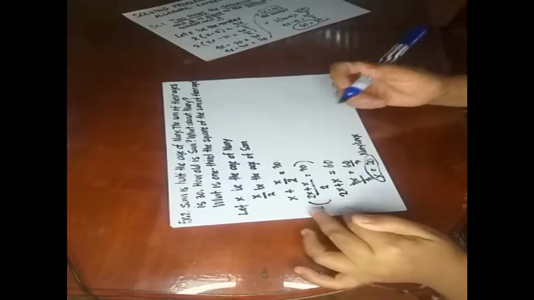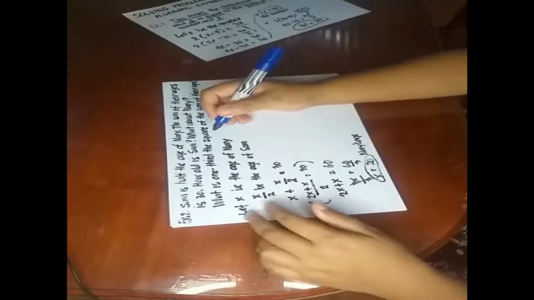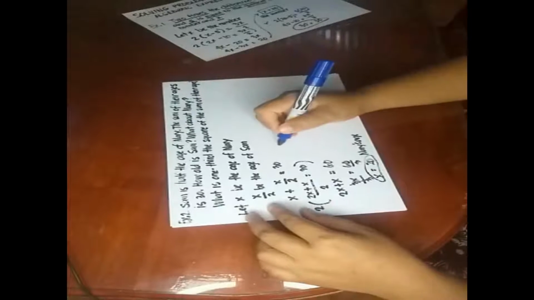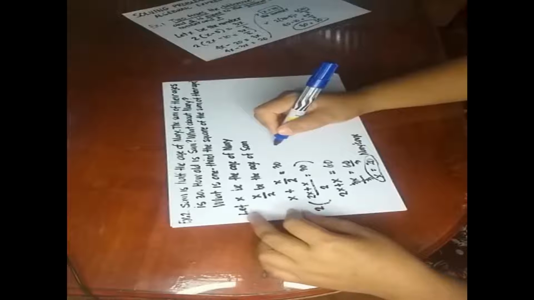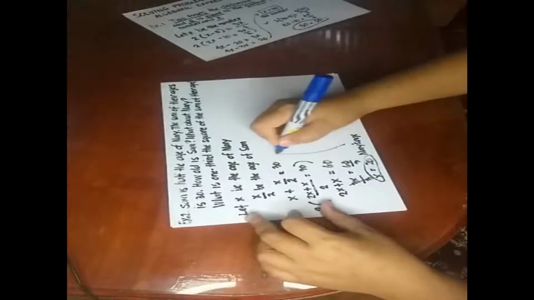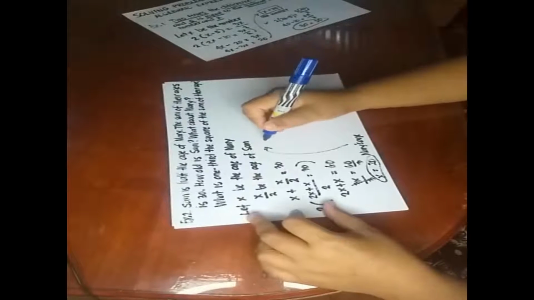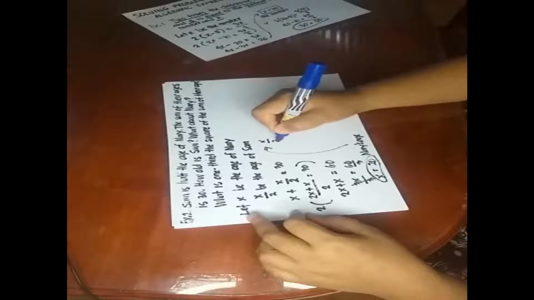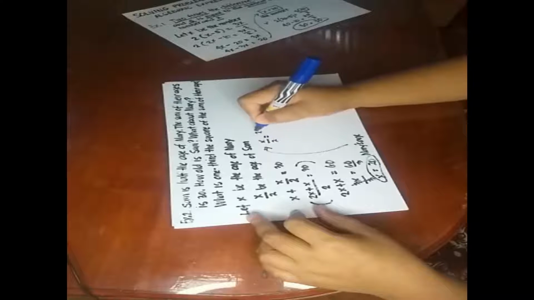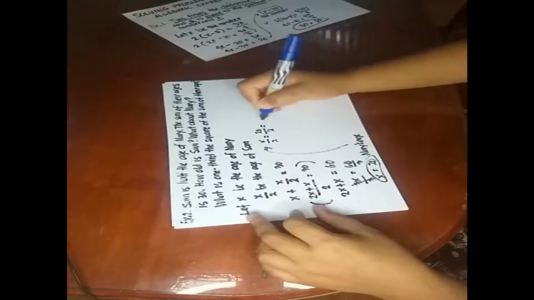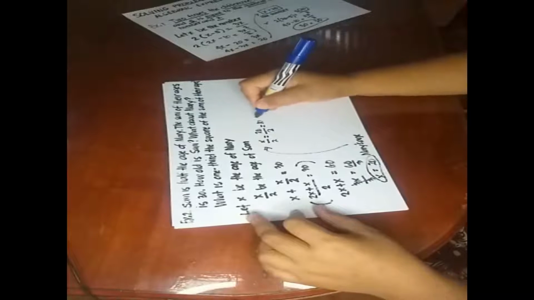Since Sam's age is 1/2 of Mary's, x over 2, 20 divided by 2 is 10. 10 is Sam's age.